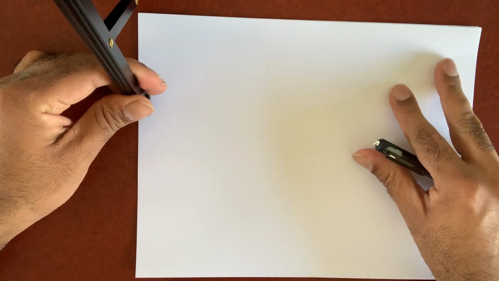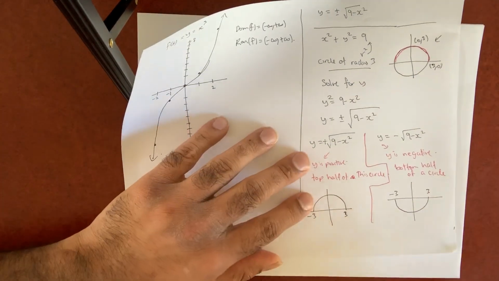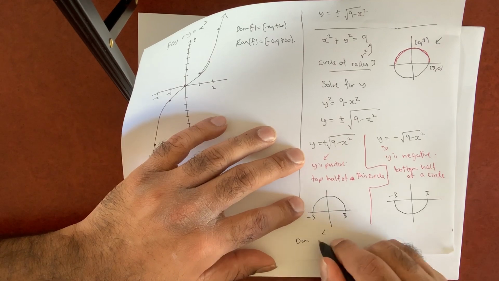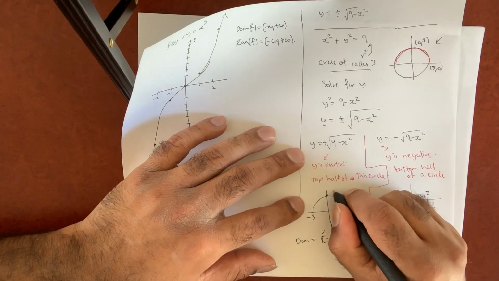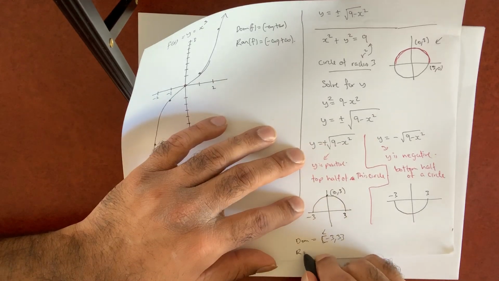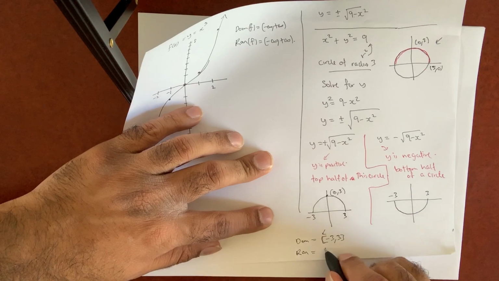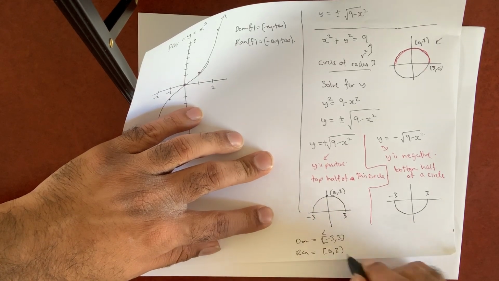Let's go to the next function, but for that particular one, I forgot to mention here, the domain is -3 to 3. Notice this y value here is 0, the y value is 3. So the range here is, well, the smallest y value is 0, and you go up to 3.